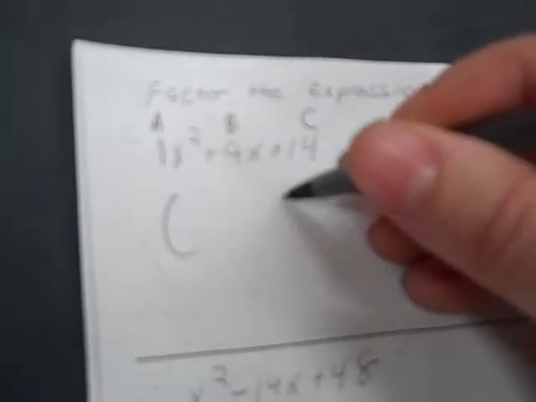Okay, now you make 2 parentheses. And first, this times this makes 1x squared. So the only way that happens is if you have just x and x. And then this times this has to make positive 14, but it's also got to add up to positive 9. Well, I just found how that happens. So plus 2 plus 7. Boom.